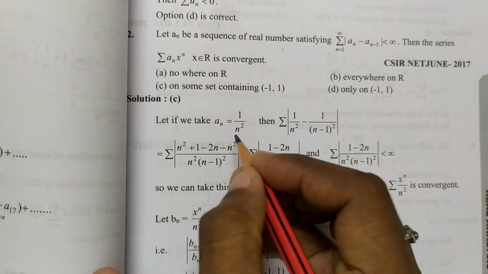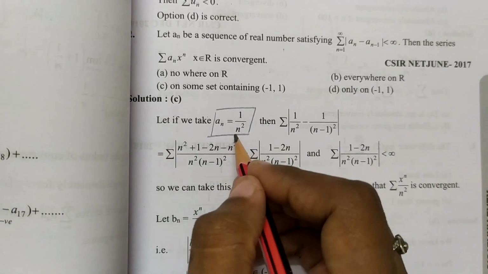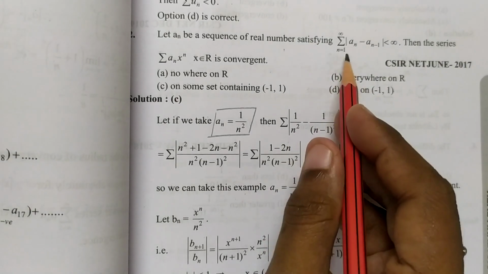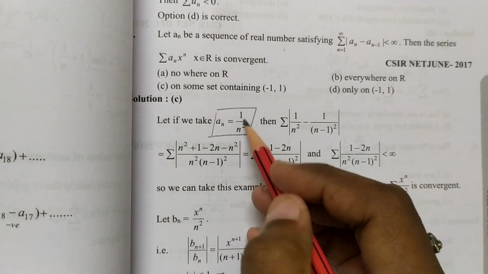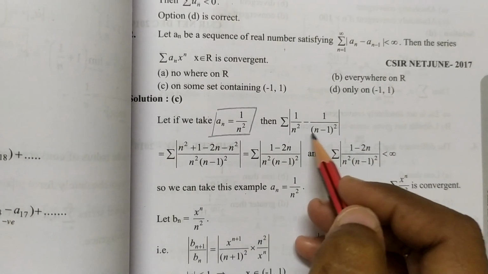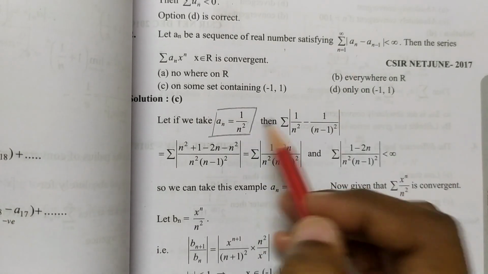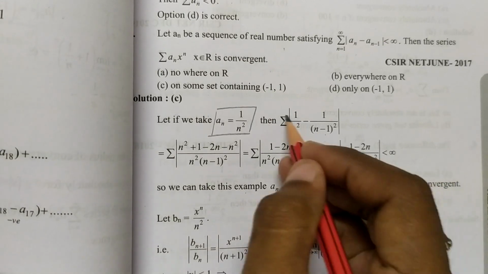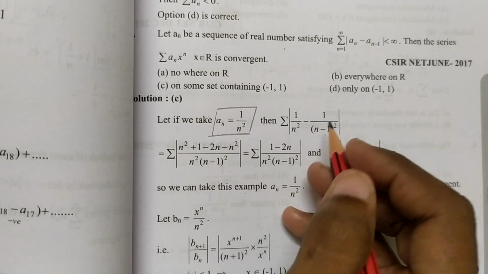So I'm taking aₙ is equal to 1 by n square. I'm just putting it in this format. Summation of, instead of aₙ, I will be taking 1 by n square minus aₙ₋₁, which I can take as 1 by (n minus 1) the whole square. I'm just substituting these things and taking the LCM. (n minus 1) the whole square will come this side, n square will come this side.